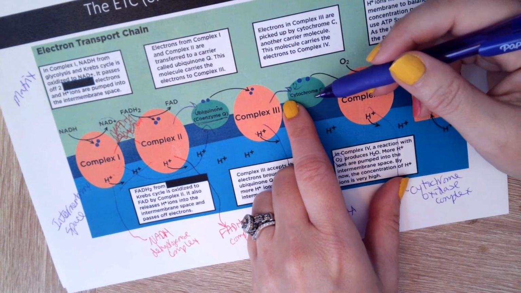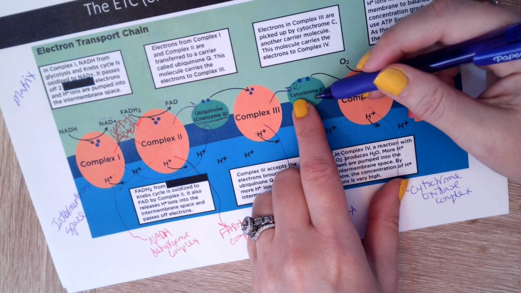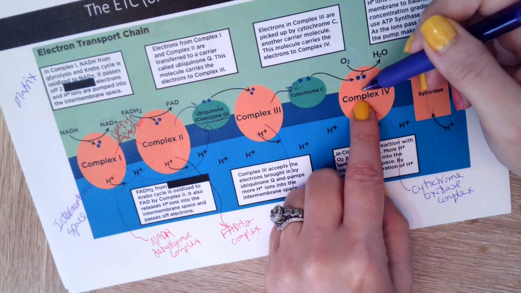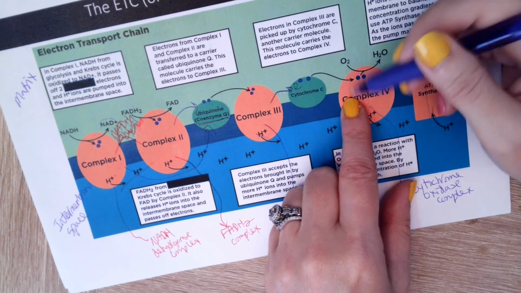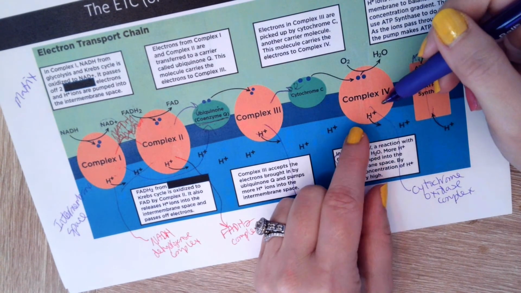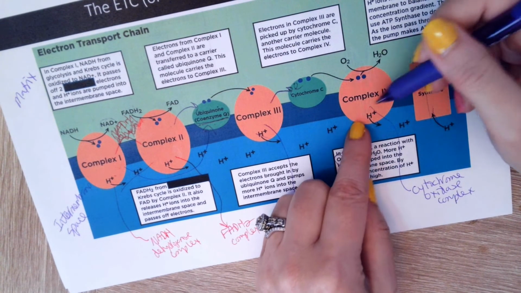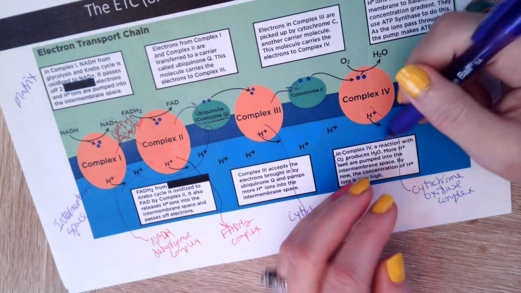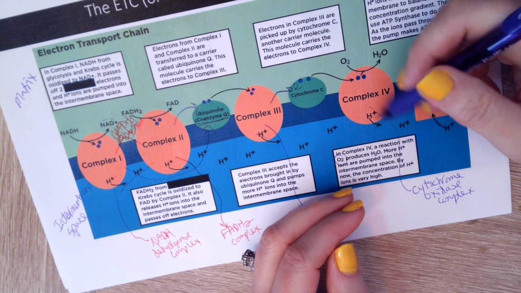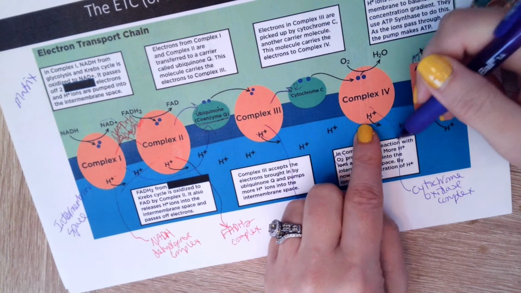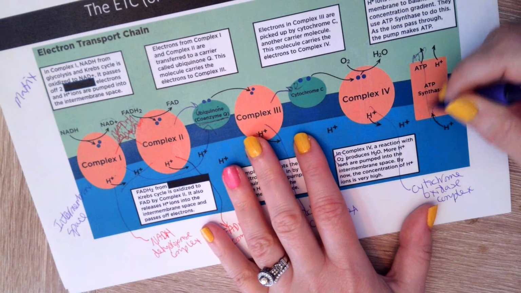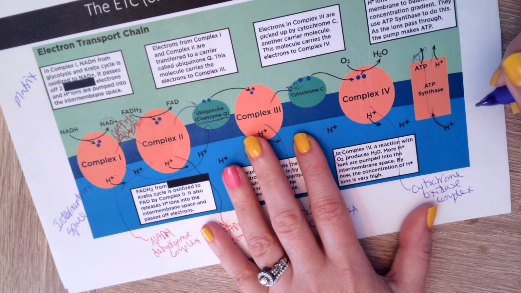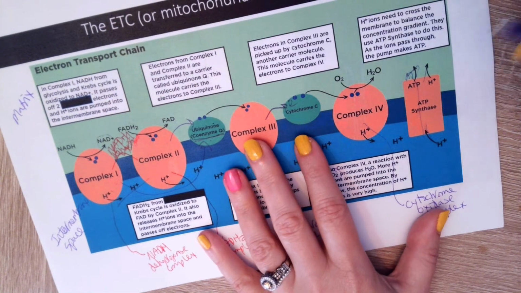Cytochrome C gets oxidized, so we're taking the electrons away from that, using it to reduce the oxygen, which is the final electron acceptor, and that's happening in complex 4. More hydrogens getting pumped out, a little bit of water being made as a byproduct, but those hydrogens are going into the intermembrane space, so the hydrogens can move into the matrix.